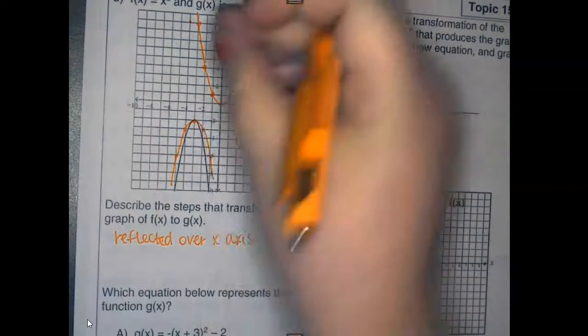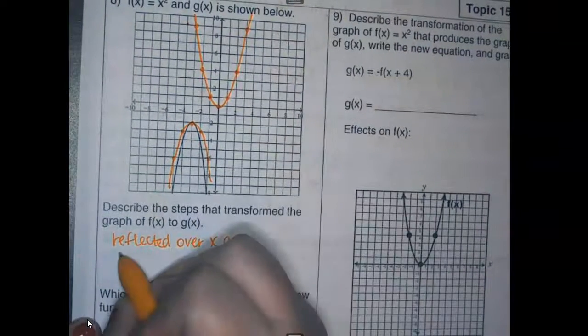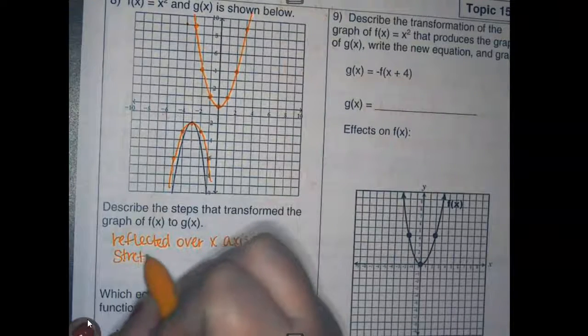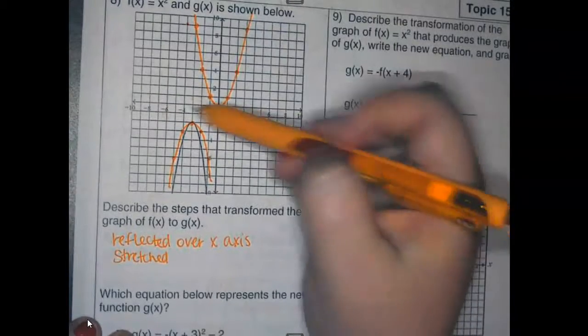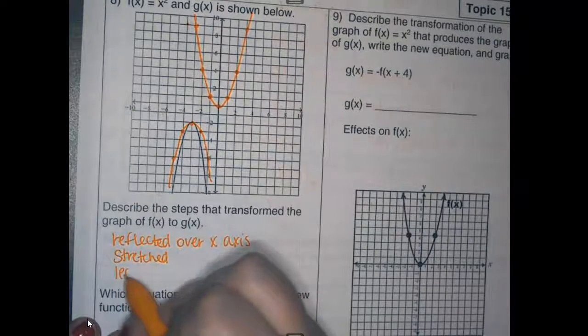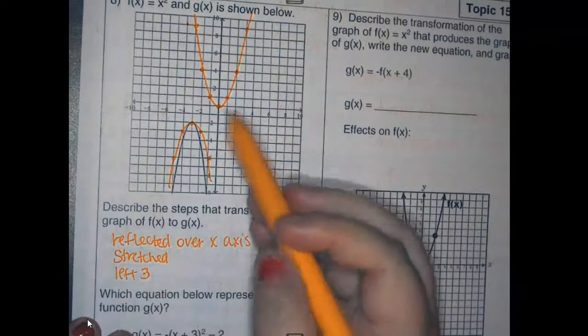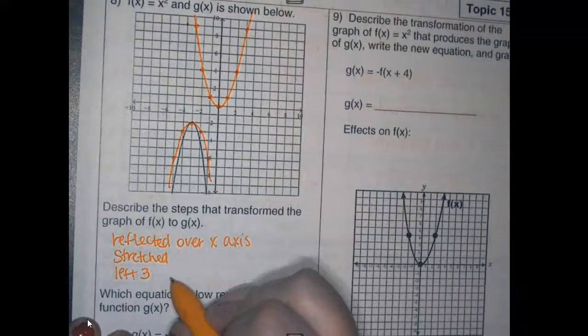So it got skinnier, which means it's stretched. I can see that it moved to the left 3. And I can also see that it went down 2.